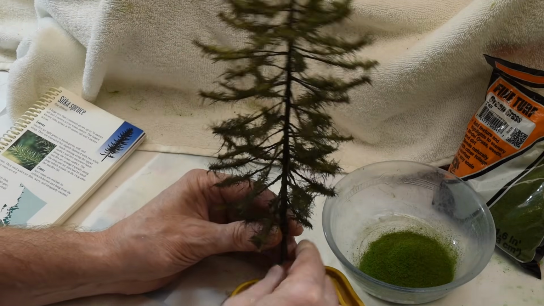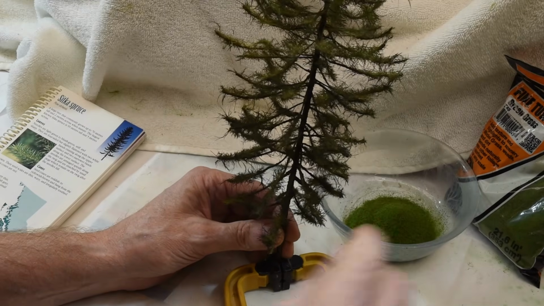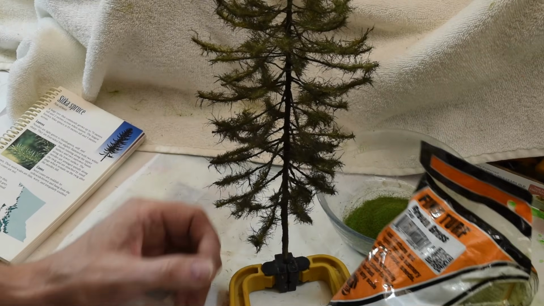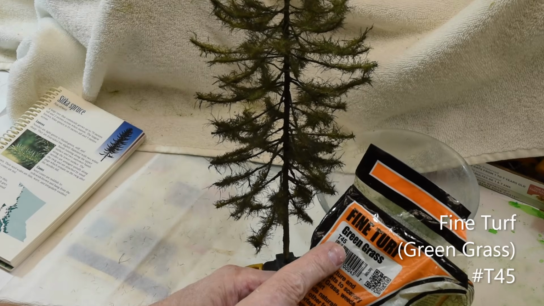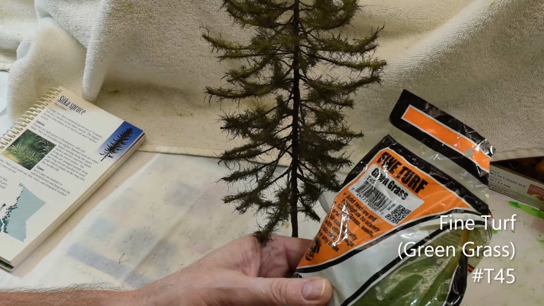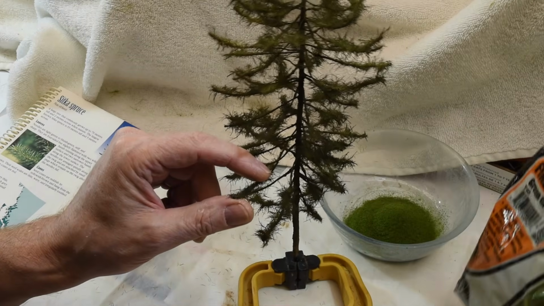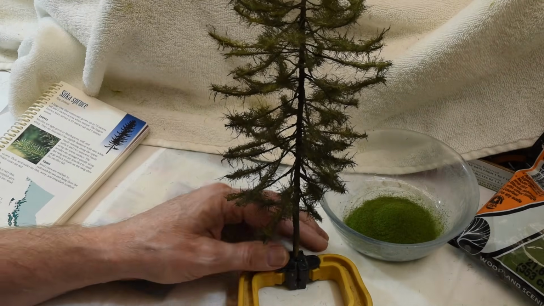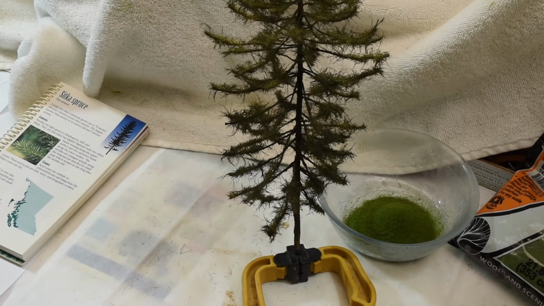And what I'm going to dress these with is, because spruce, sometimes when they're in bloom, have a brighter green sort of needle arrangement, I'm going to use this fine turf, which I really like, the green grass called T45. And I'm just going to apply it with glue with a brush and dress up some of these boughs and see how they look, okay?